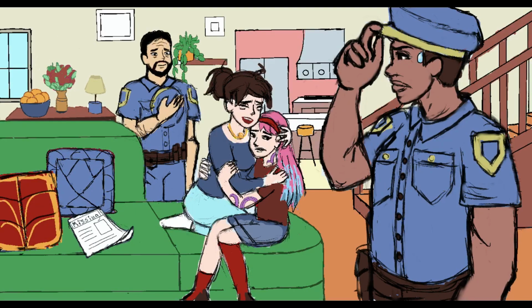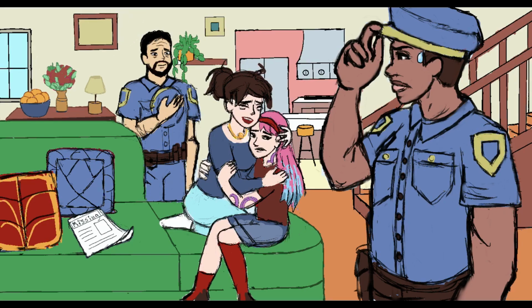Going back to foreground, middle ground, and background for a minute, generally things that are in the foreground are going to look darker while things in the middle ground or background will look lighter in comparison. So that's just something to keep in mind.